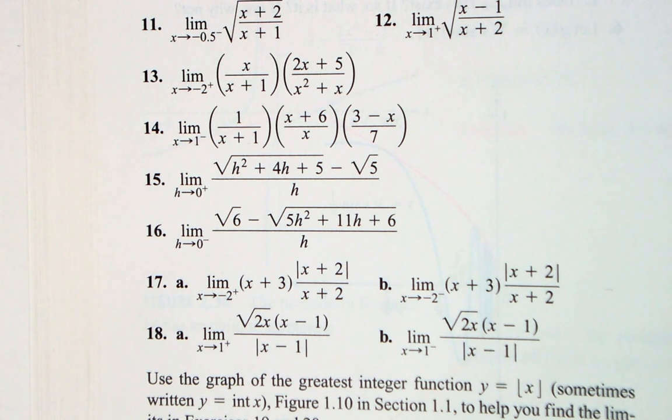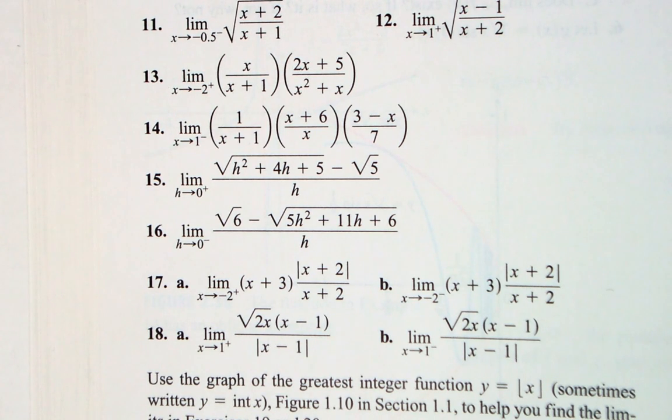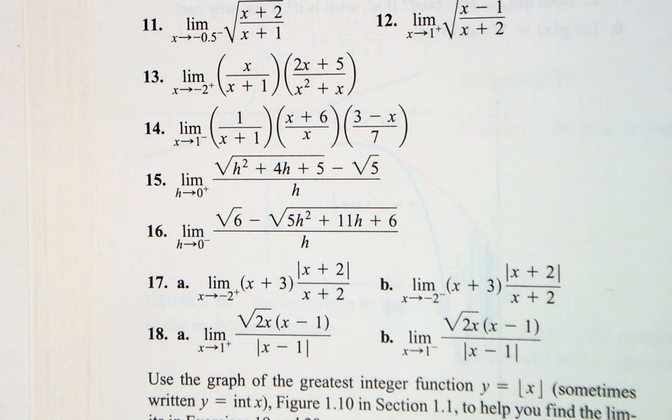I don't know. Anyway, so 17 in this case, the negative 2 from the right, it impacts whether this is positive or negative. Because if this ends up positive, the absolute value is going to leave it alone, and then we'll just move forward with x plus 2 over x plus 2.